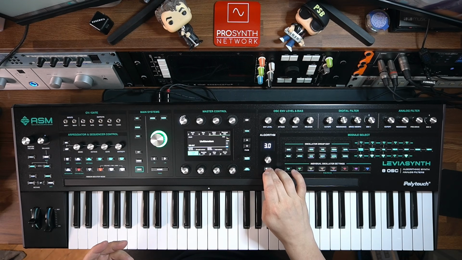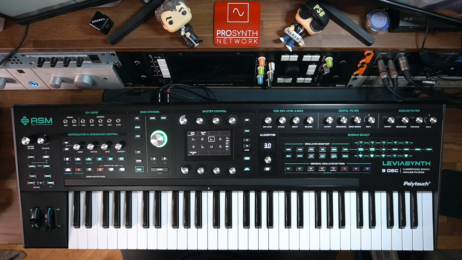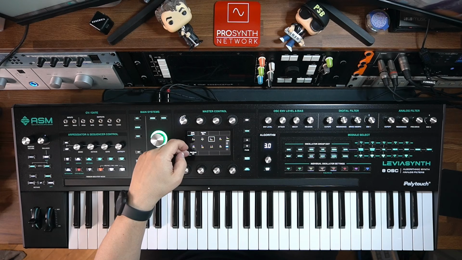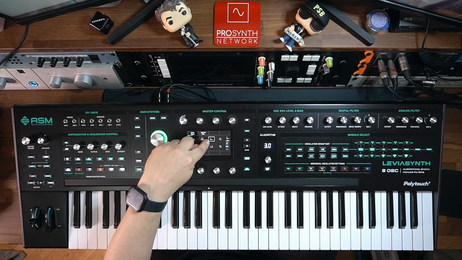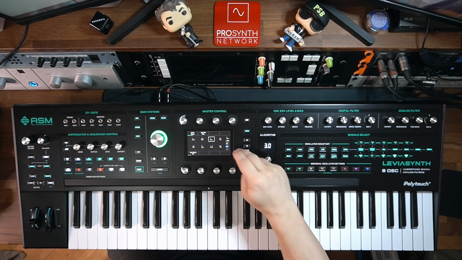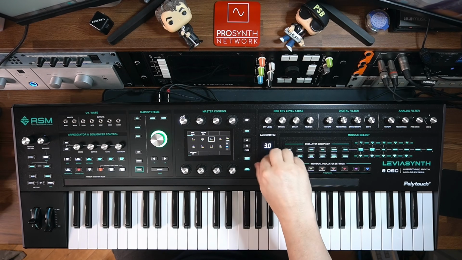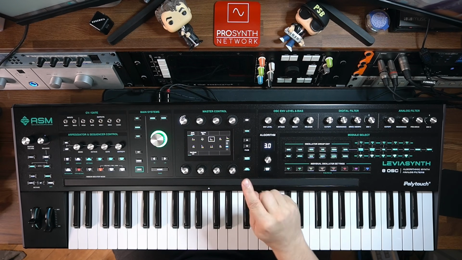So if I go into Algo Edit, what I see is the mode is set to morph mode, and I've got these 8 different algorithms, and it's starting at number 3, and it goes 1, 2, 3, 4, and then back 5, 6, 7, 8.